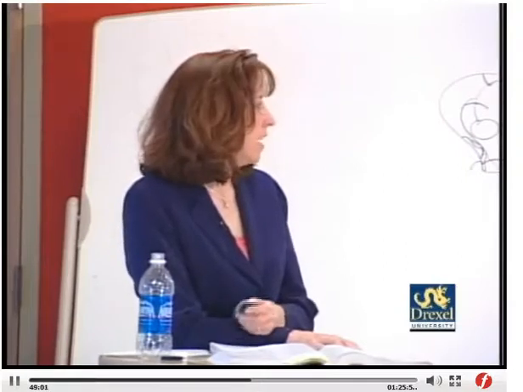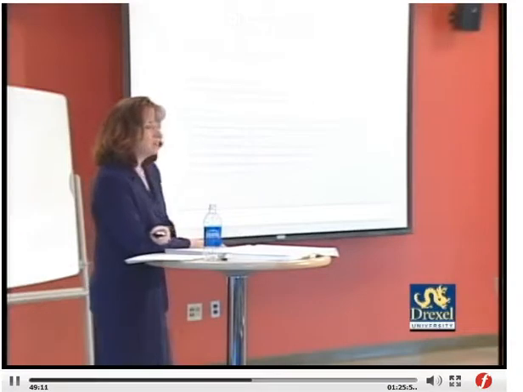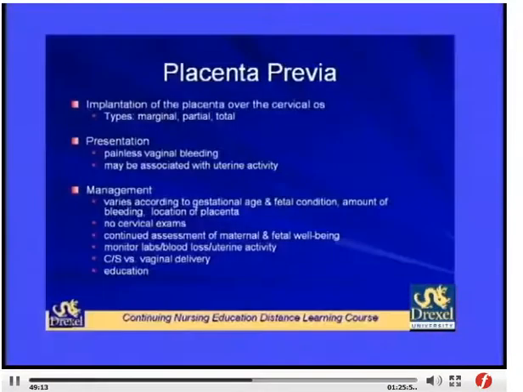Continuous assessment of the maternal and fetal well-being. Monitor labs, blood loss, and uterine activity. C-section versus vaginal delivery will be a decision that the healthcare provider will have to make. And obviously education. Many of these women will present with bright red vaginal bleeding, and it may be the time that anything has gone wrong.